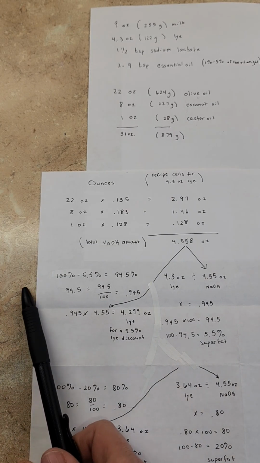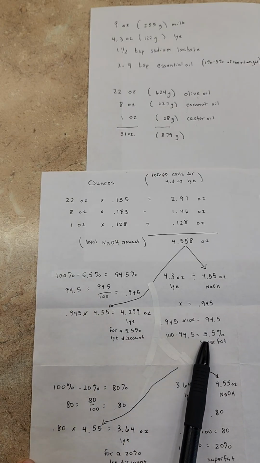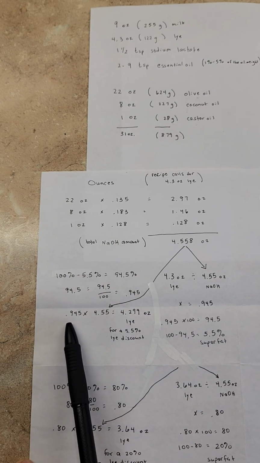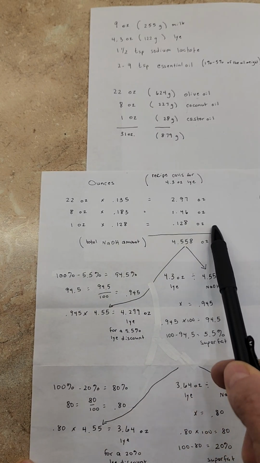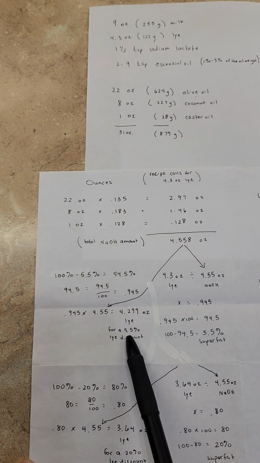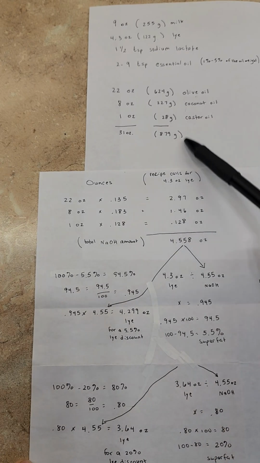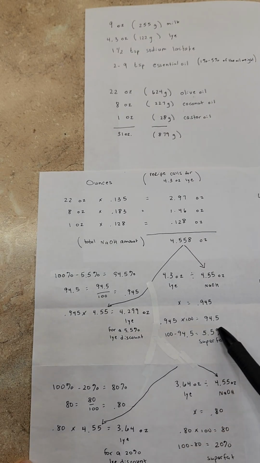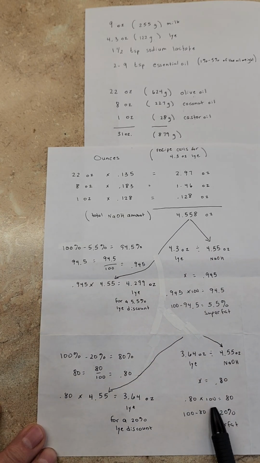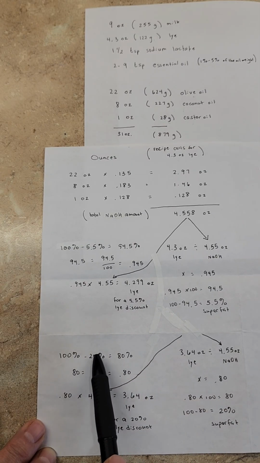And then when we check the math, you do 100% minus the 5.5, turn that into a decimal, and then multiply that by the ounces if you want to work your problem in ounces. And you can see that it comes out to 4.299, which is essentially 4.3, again confirming that the recipe is written as a 5.5% superfat. Down below here you can see that I worked it in ounces to calculate for the 20% superfat, to change the recipe to 20%.